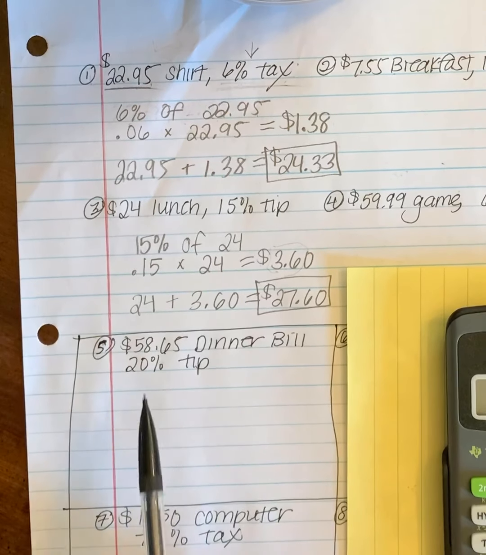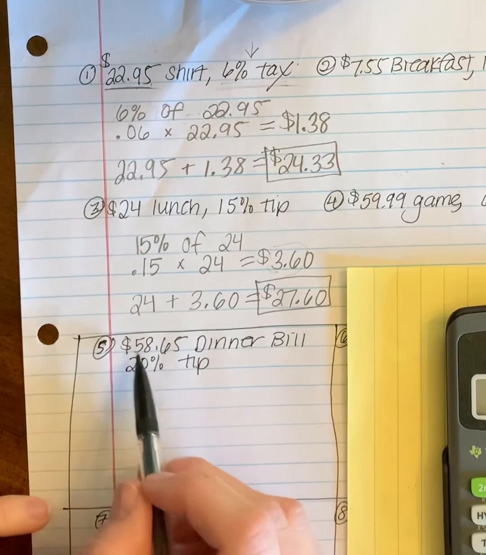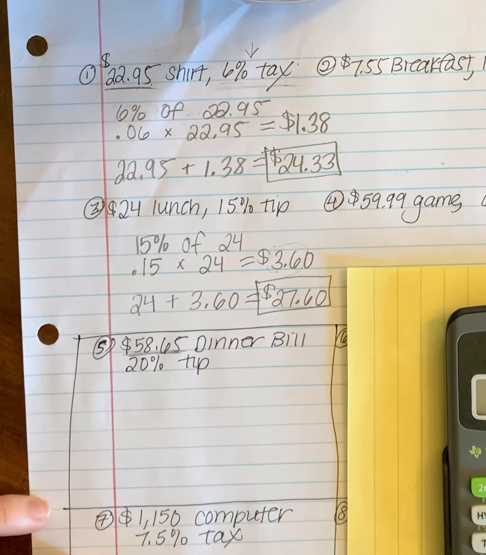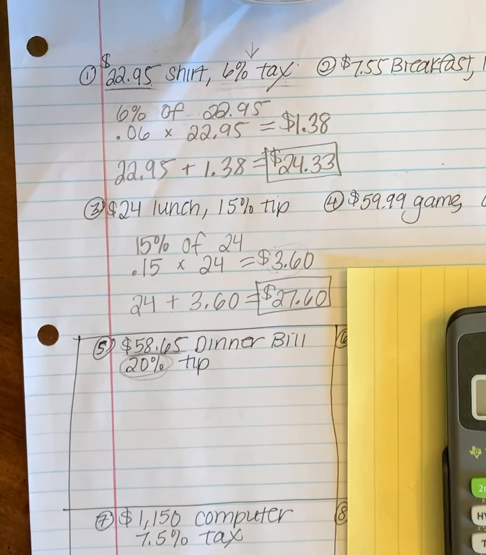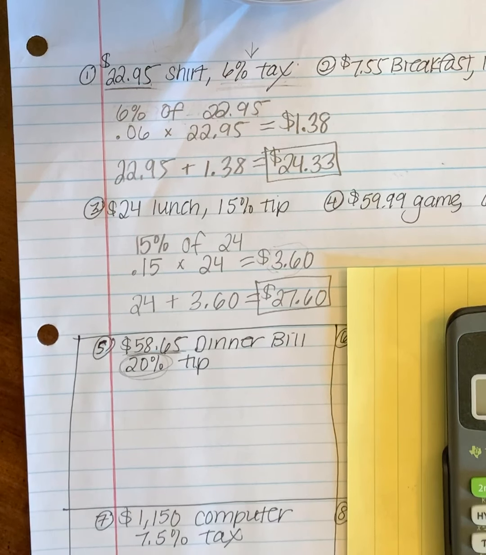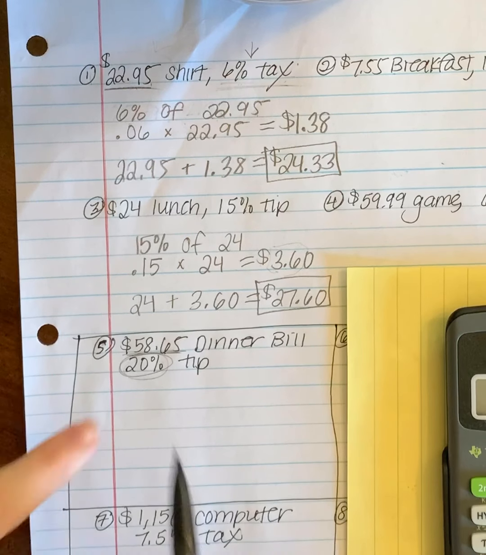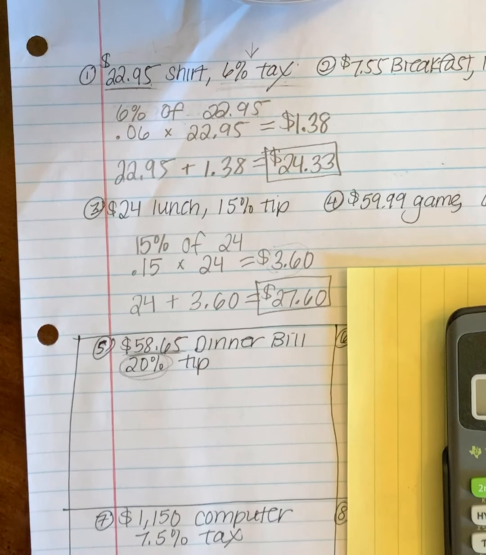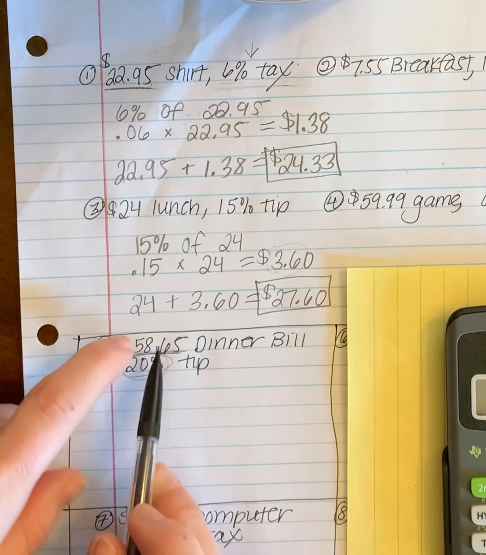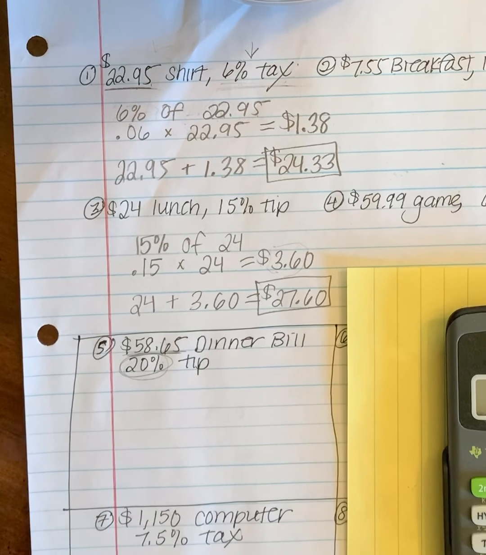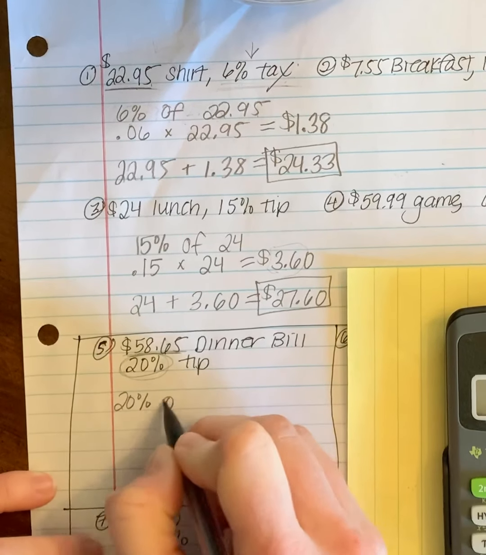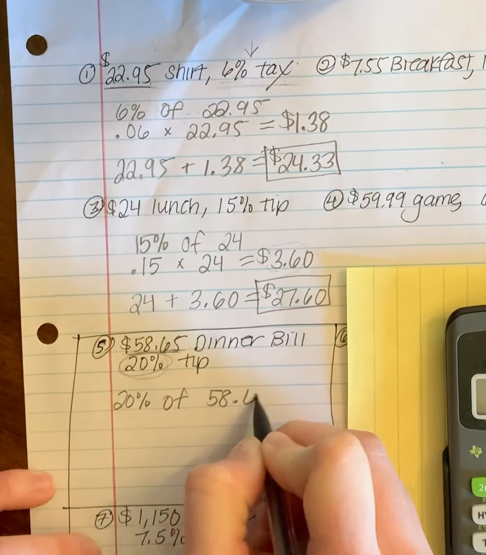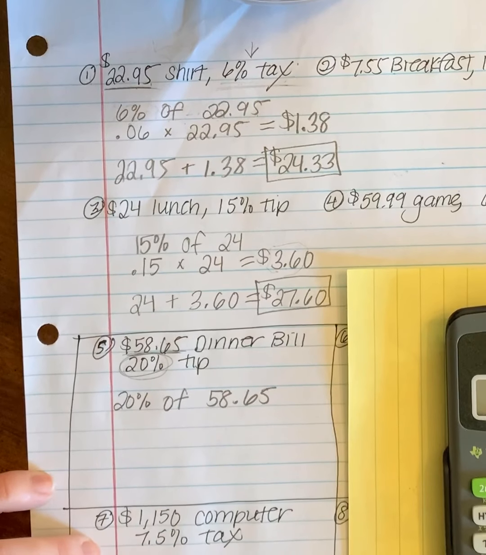Number 5 was talking about going to a restaurant and paying $58.65 for your bill or for your meal. In this case, you're going to pay a 20% tip to your server, which means, yes, you're going to pay the $58.65. You're also going to pay 20% of that amount to your server. So that means, like before, 20% of $58.65.